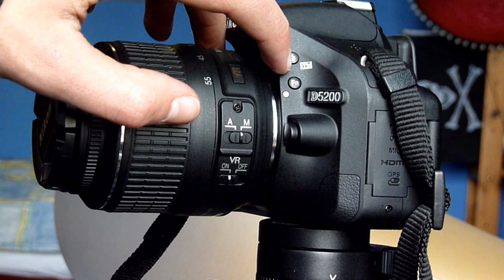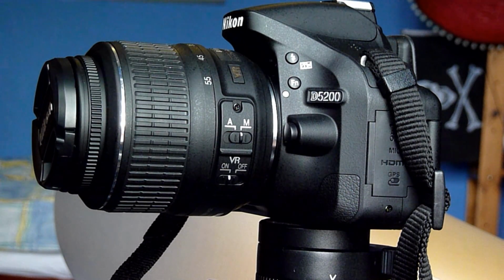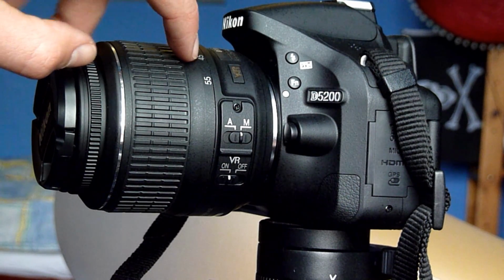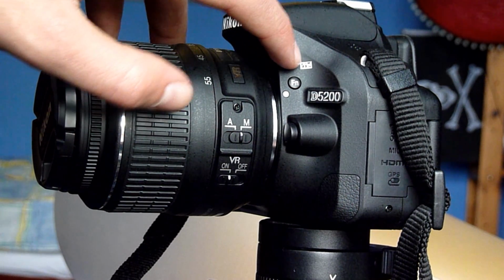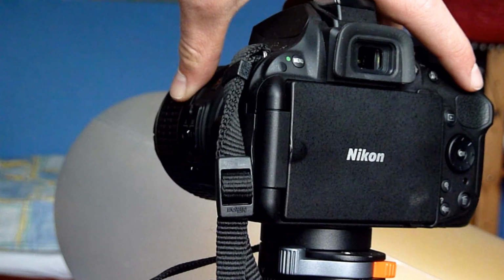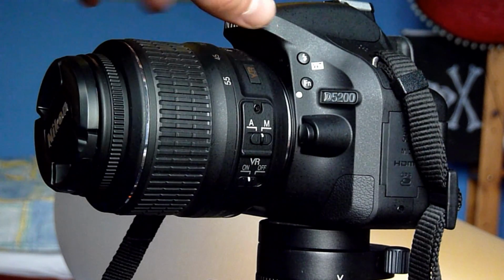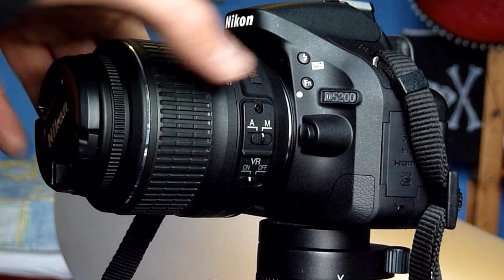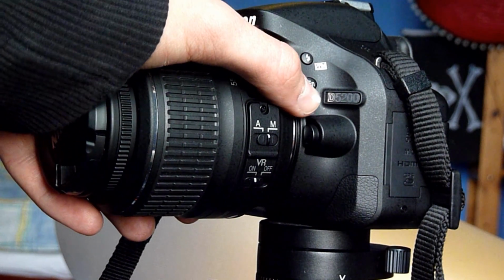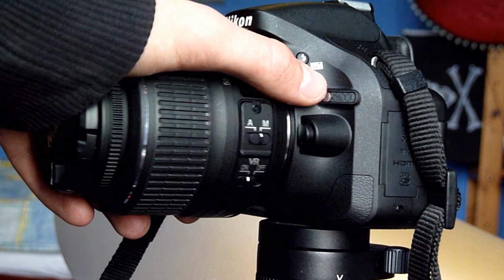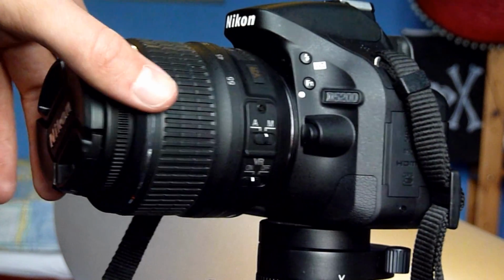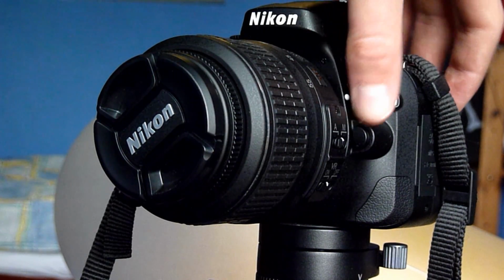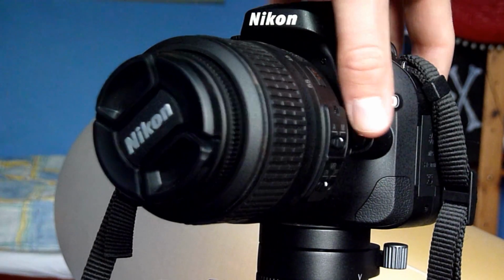Up here you see a button with a little lightning bolt on it. Now, if you push this button down when it's on, the flash here will pop up, and if you hold that down, then you can use the wheel at the back to toggle with the flash exposure. The button here, which is the FN button, if you hold that down and again twist the wheel, you can toggle your ISO settings.